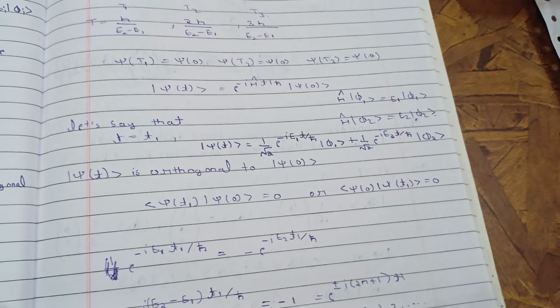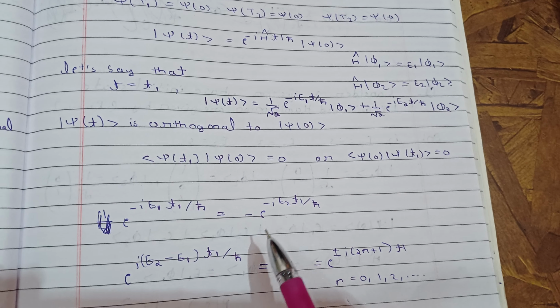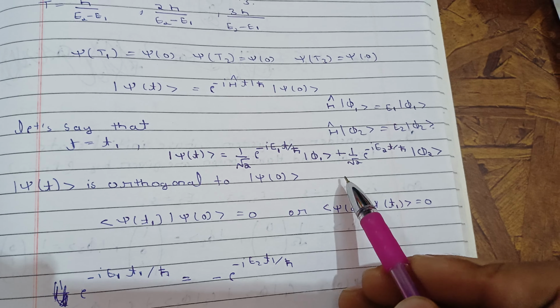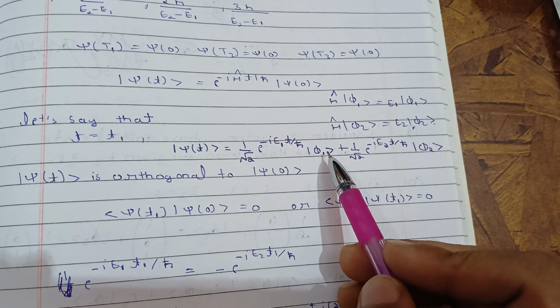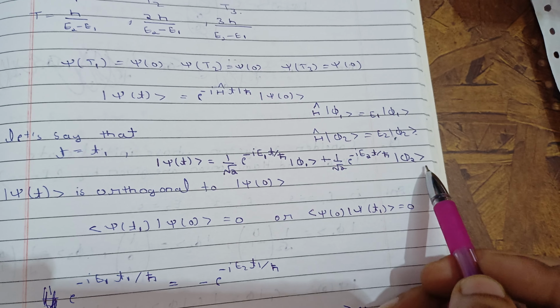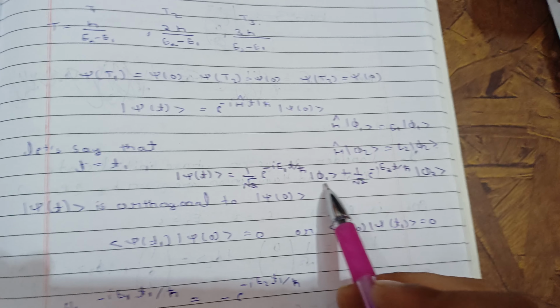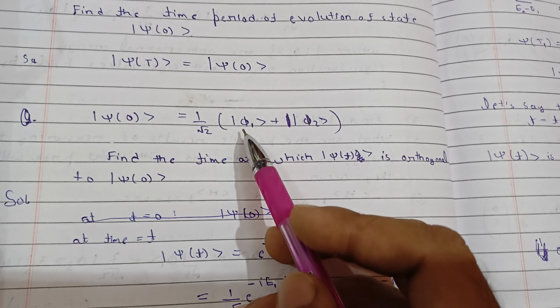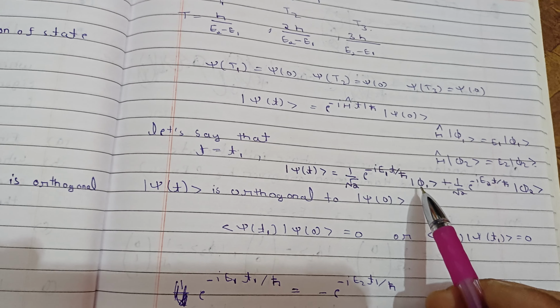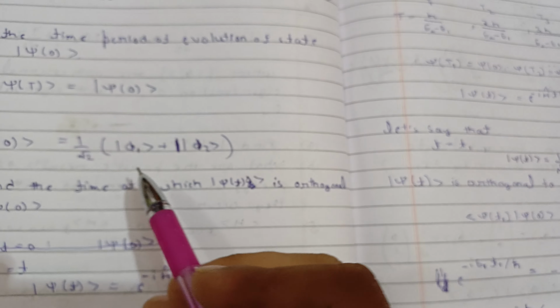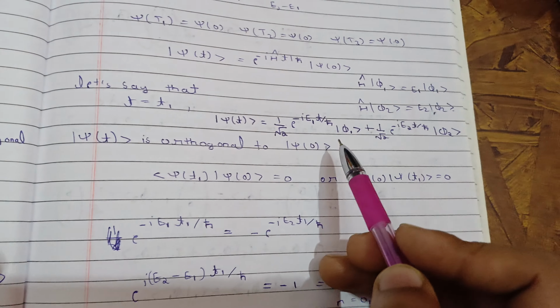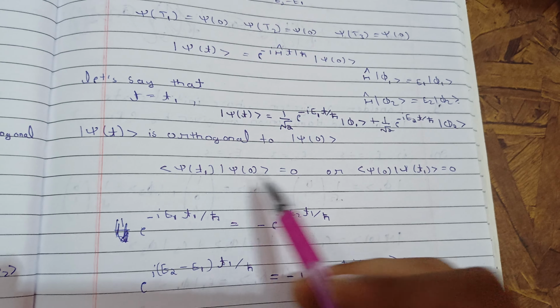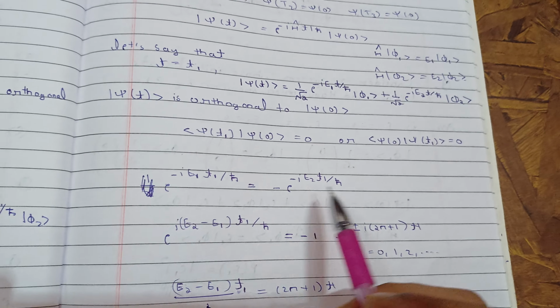Now we will just solve them, and this will act like 2 i cap, 2 j cap, and this is 3 i cap, 3 j cap. So it is just like your i cap and j cap basis vectors. You have the initial wave function, and you have it at any time. So this is just your dot product: this multiplied by this, and this multiplied by this phi 2. This will give you your dot product. So that's how you can equate, and you will get this equation.